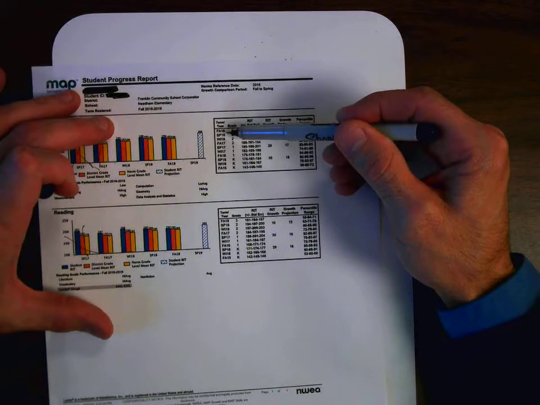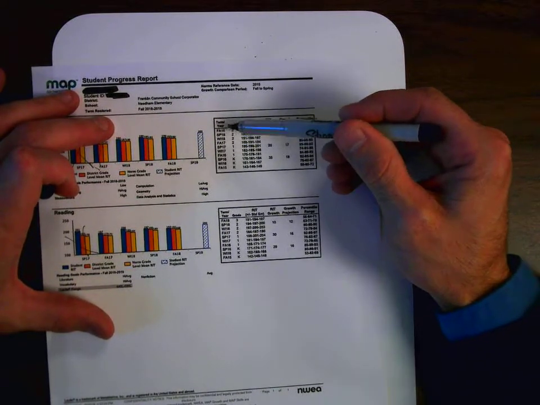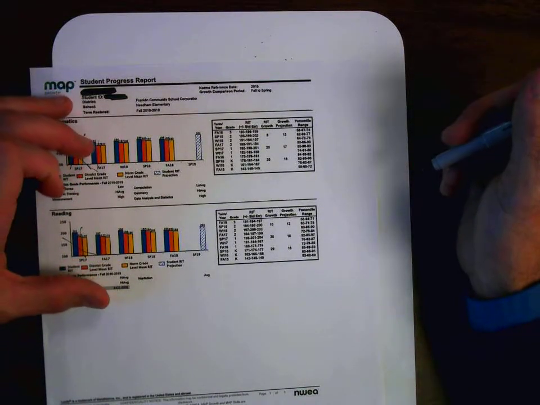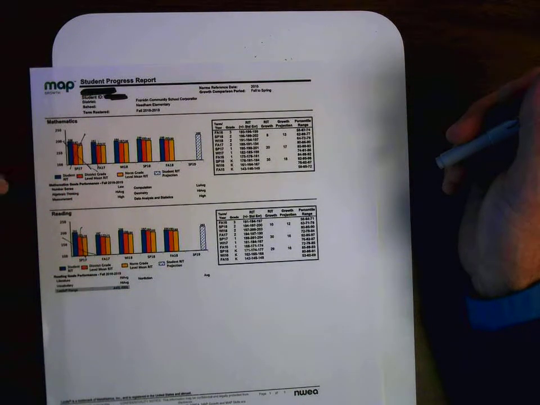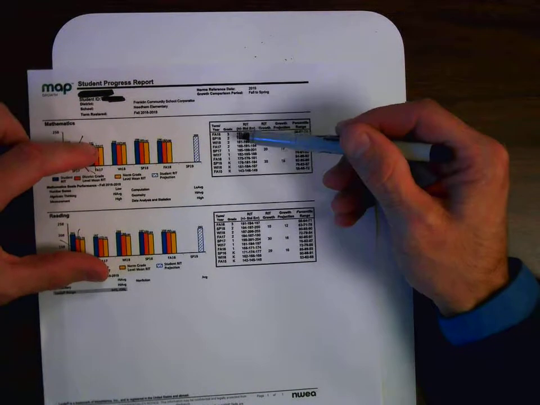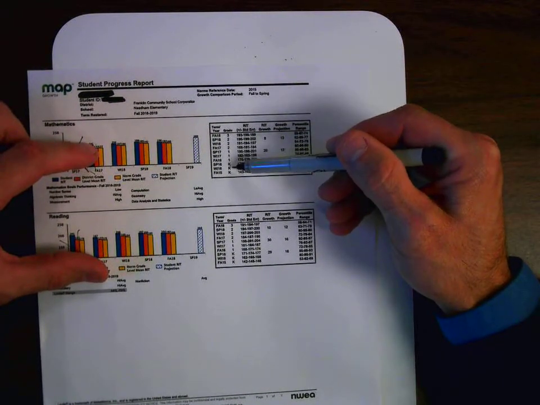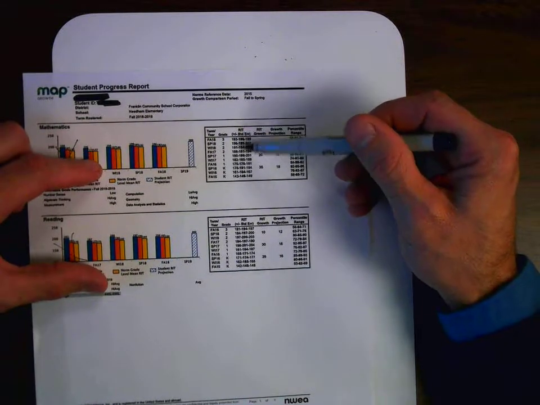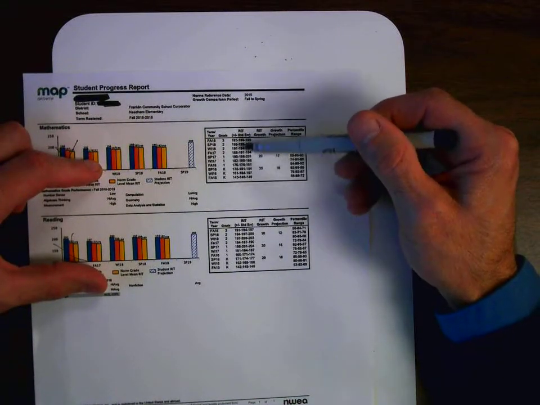We do have the term that the test was given. So it may say FA 18, that means fall of 18. SP stands for spring, and WI stands for winter. The grade level at which the student took the test. And then we have their RIT score, which we like to refer to as what they're ready for today.